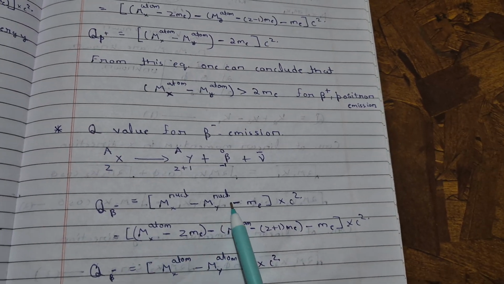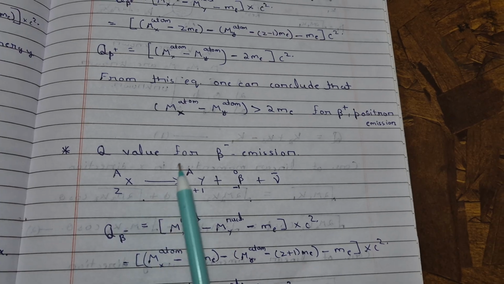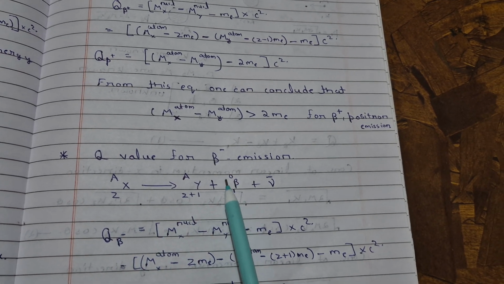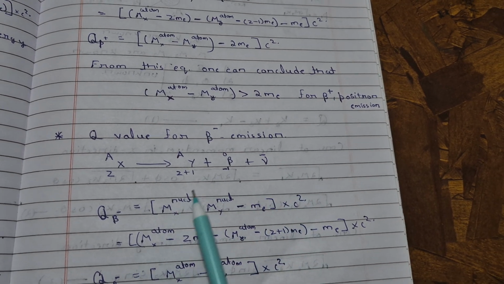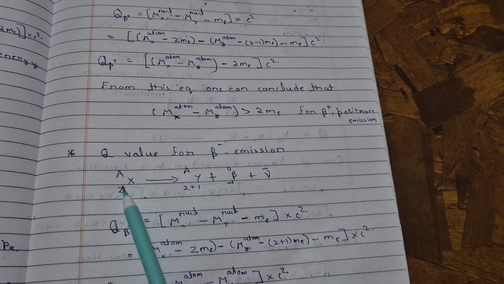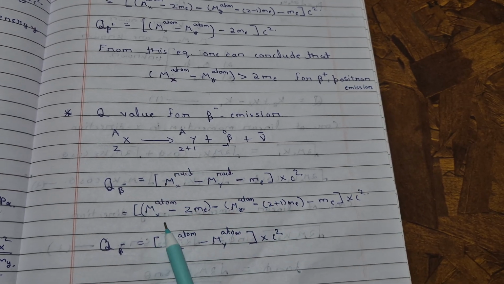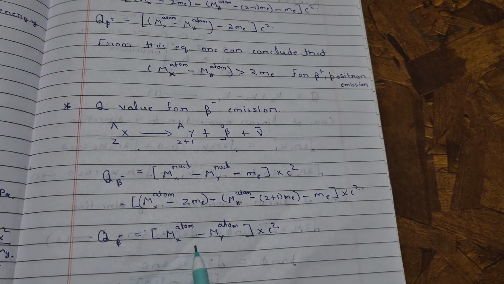Next is the Q value for the beta negative emission. Here one neutron is decaying into one proton plus one electron. So Z will increase by 1, and an electron will be emitted. This is beta negative decay, and this is the anti-neutrino. Again we will apply the same formula: mass of the parent nucleus minus mass of Y minus mass of beta, or the electron. And again if it is given in terms of atomic masses, then it will be like this, and it will solve to give Q beta as this.